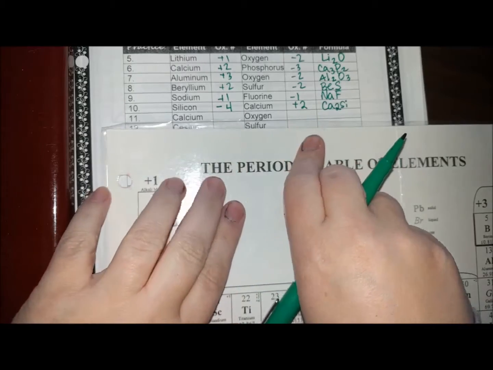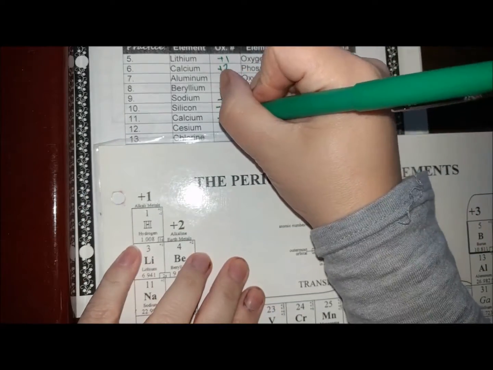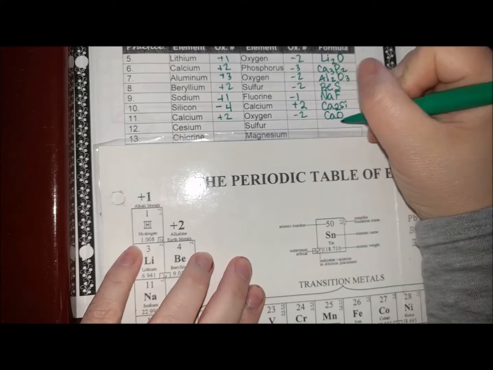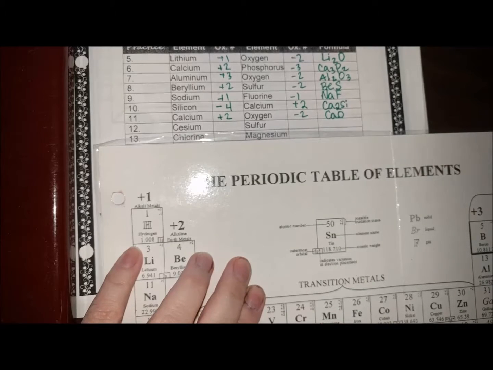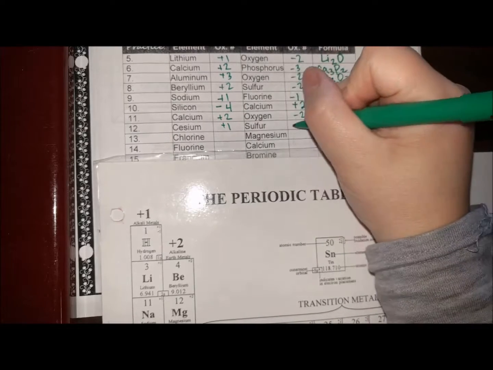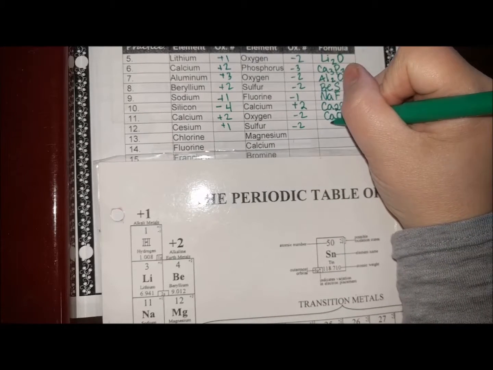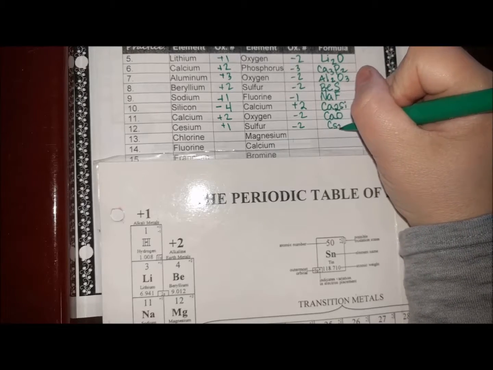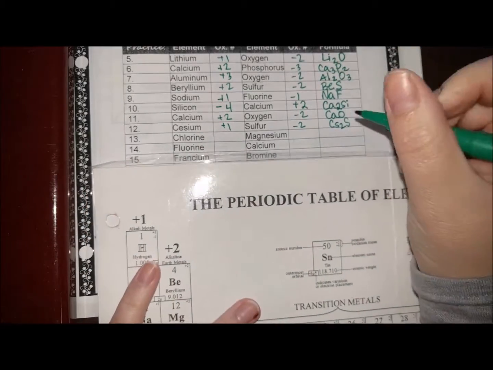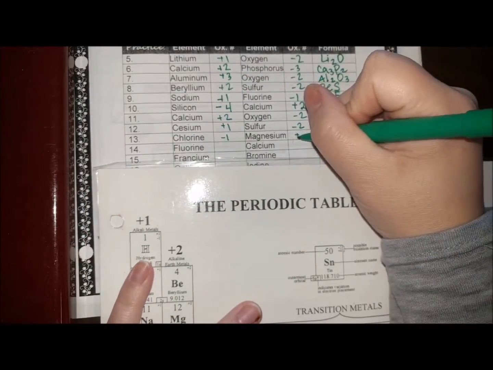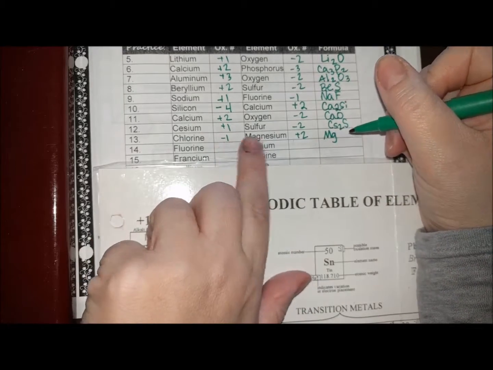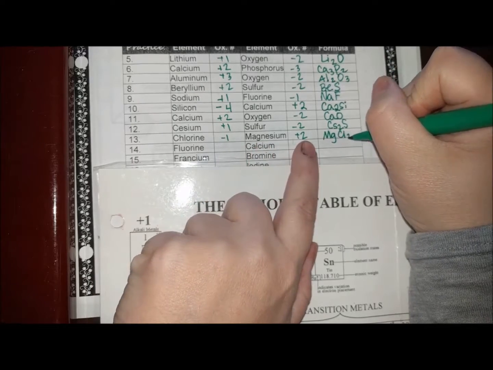Okay. So next we have calcium, which is +2, oxygen -2. So calcium will be first, and then oxygen, and no subscripts because they're the same. Cesium is +1. Sulfur is -2. Cesium will be first, and we'll have 2 of them. Sulfur will be next, and we'll have 1 of them. Chlorine is -1. Magnesium is +2. Remember, put your positive one first, and I only have 1. And then for chlorine, I have 2.